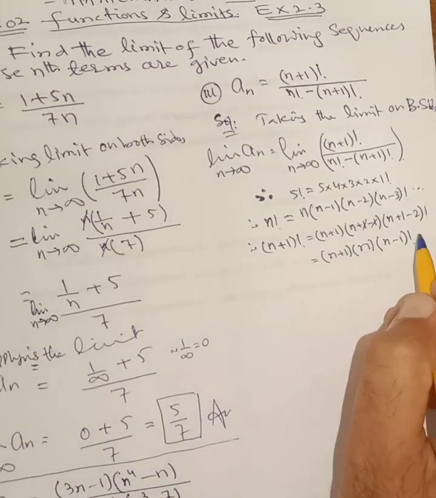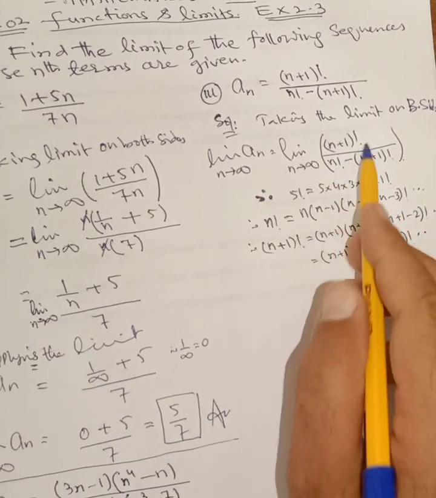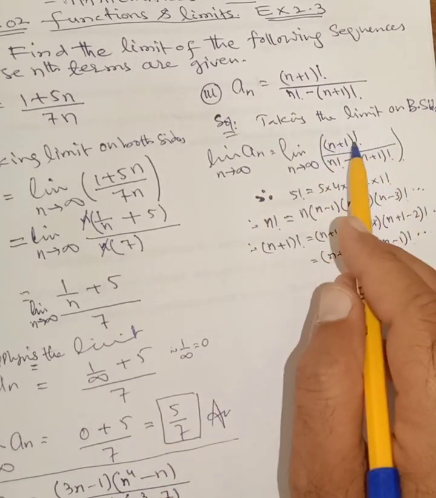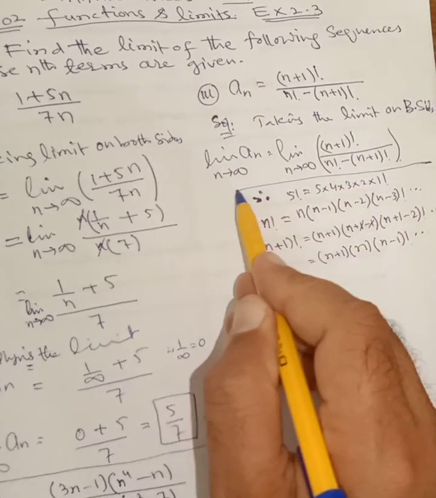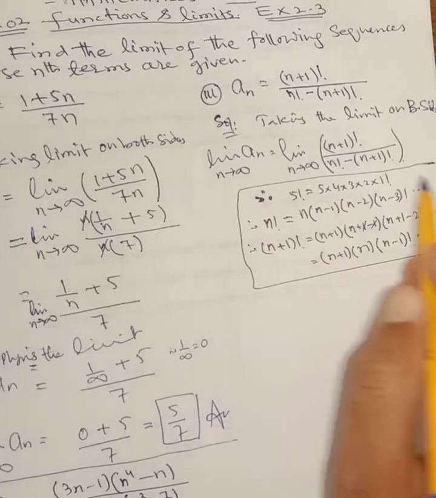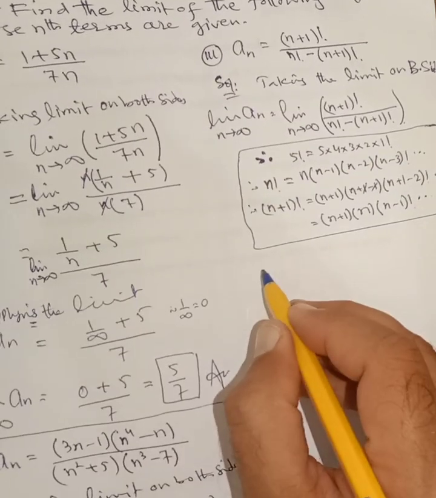This is the opening of this statement, and we can use these results to simplify this question.